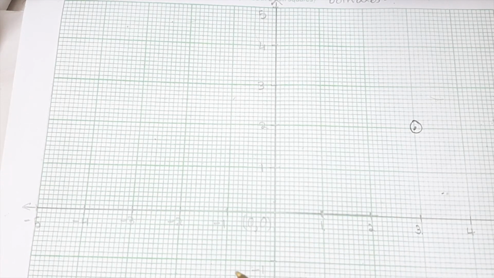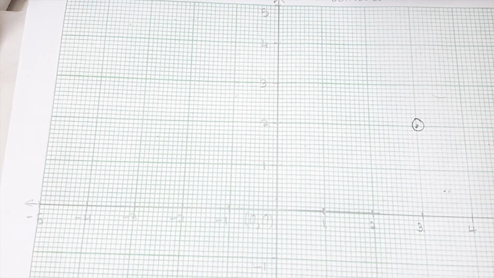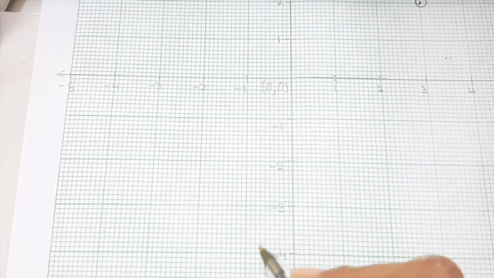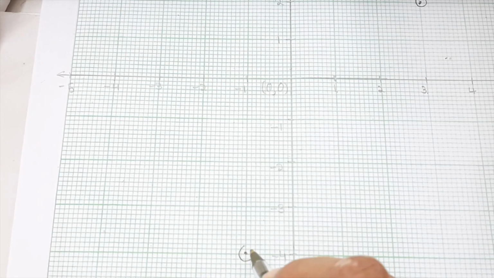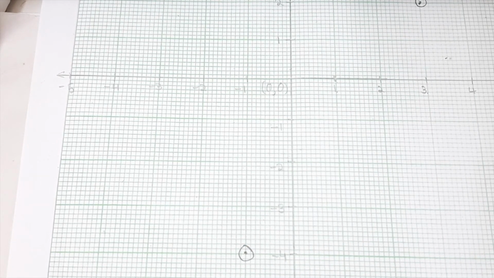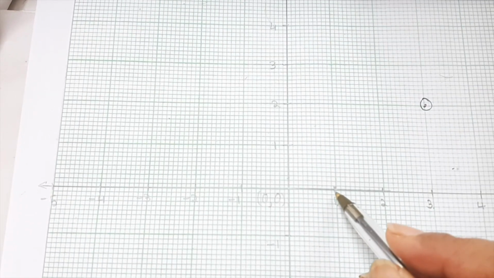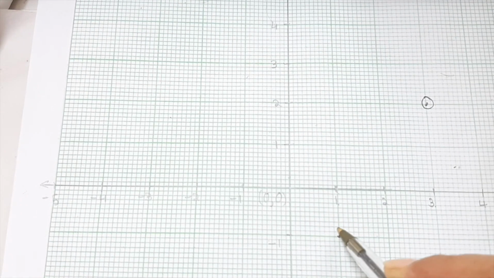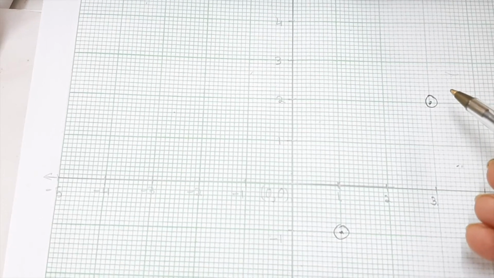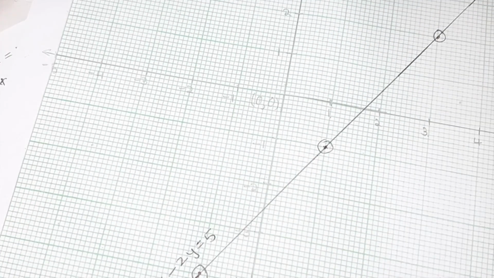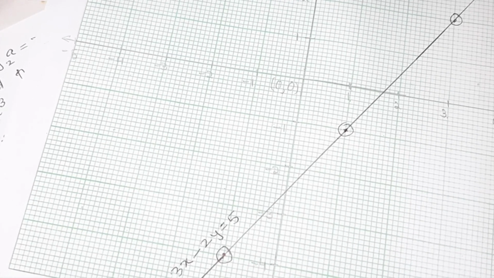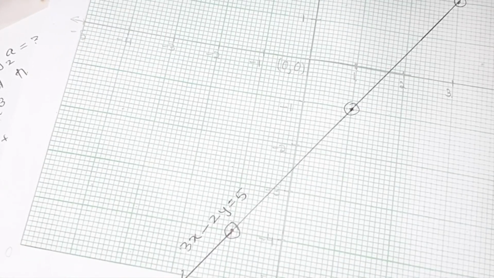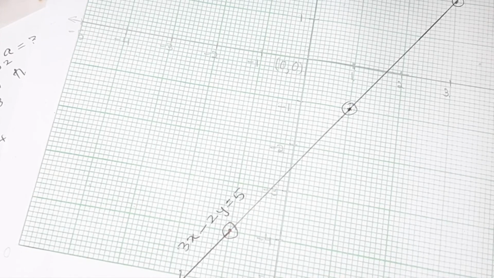You can rewind and just have a look at it. Minus 1, minus 4. So minus 1 is here and y is minus 4, which is here. So this is our second point. And 1, minus 1, this is our third point. So we are going to join these 3 points. You can see the 3 points, so you can see the graph. Now after you join the points, you have to write the equation of this line like so.